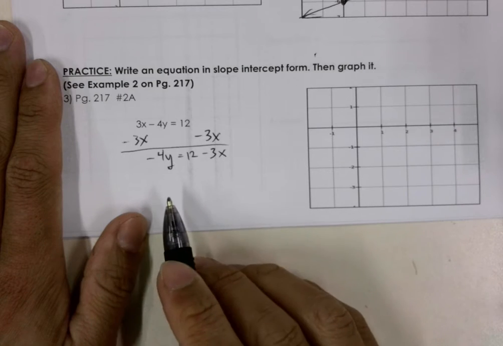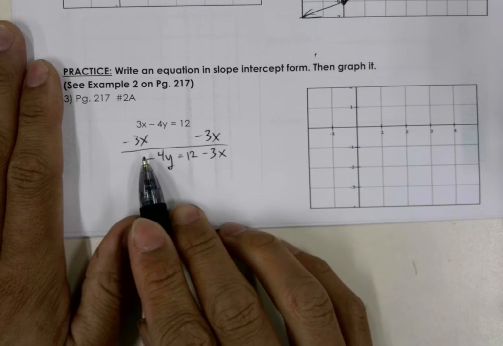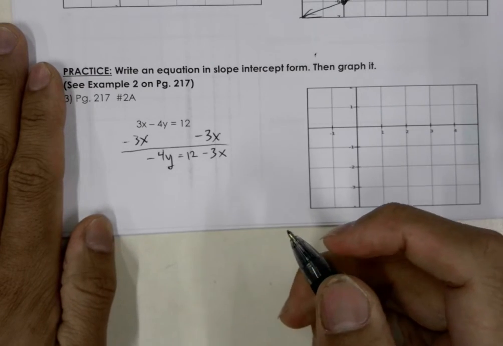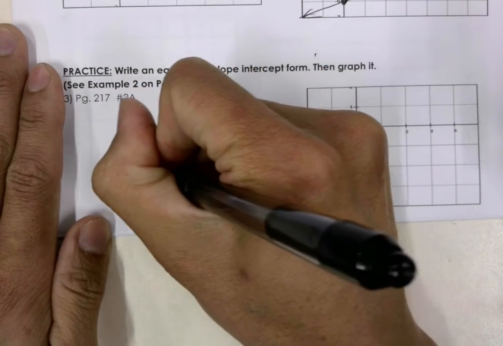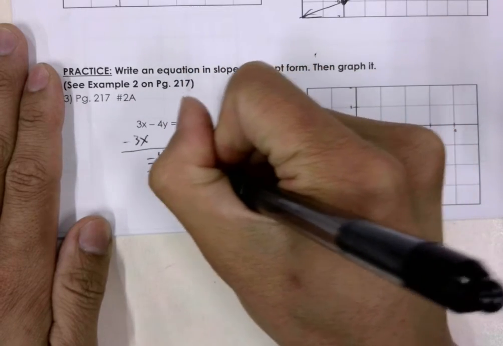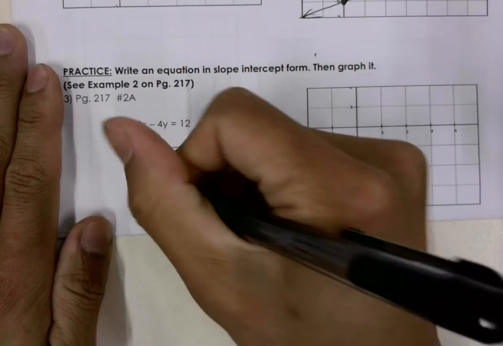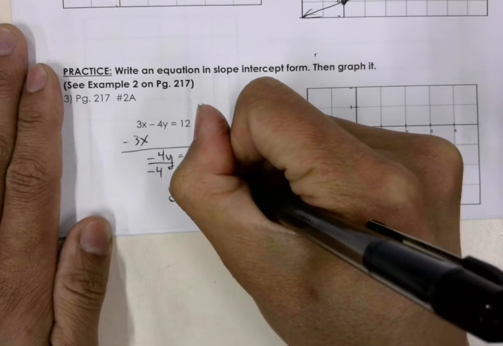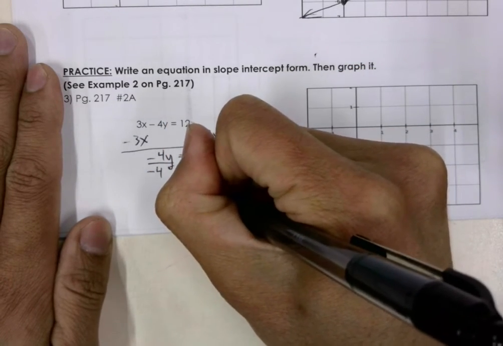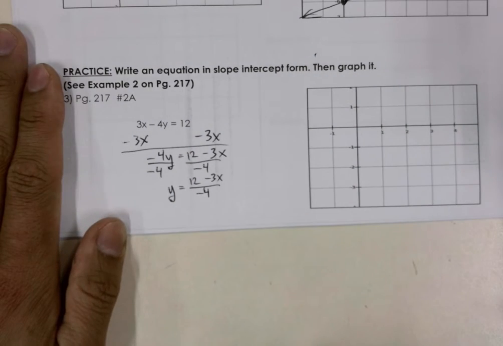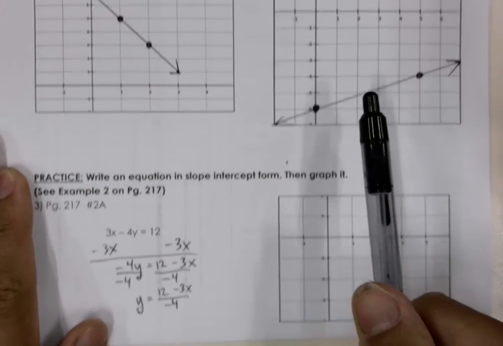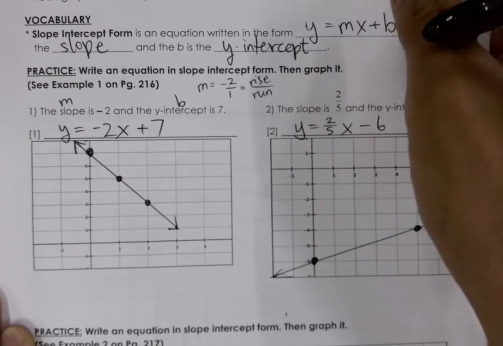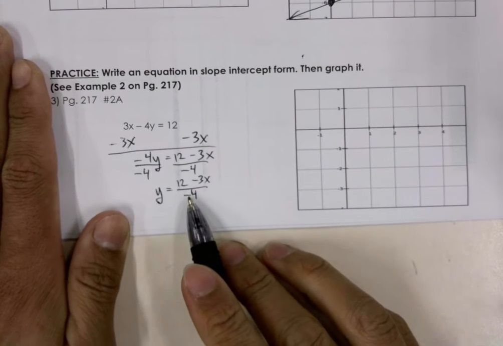From here, we need y to be on the left side of the equal sign. So in order to isolate the variable, we will divide both sides of the equal sign by negative 4. And that leaves us with positive y is equal to 12 minus 3x over negative 4. So we're getting closer to the form y equals mx plus b, but we're not quite there yet.